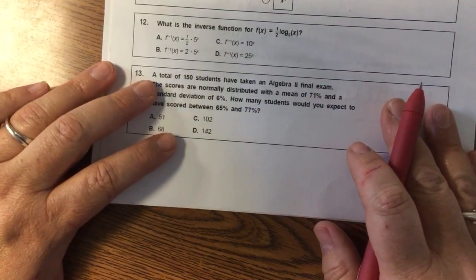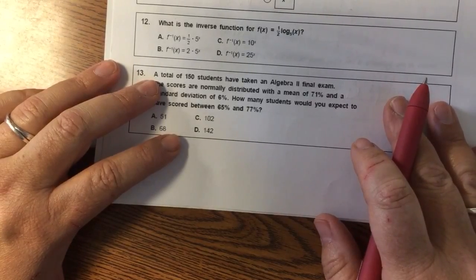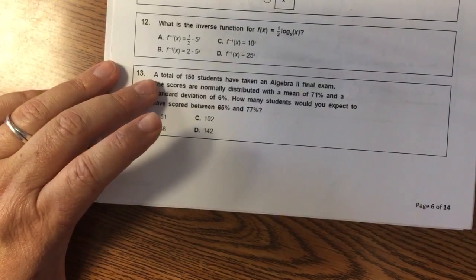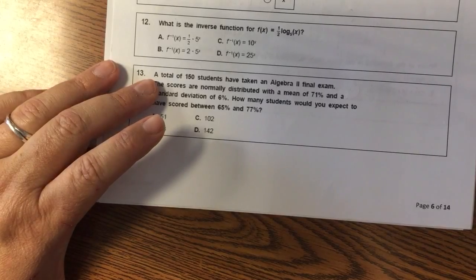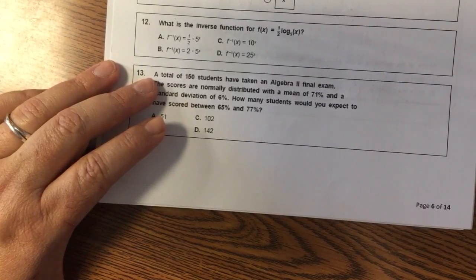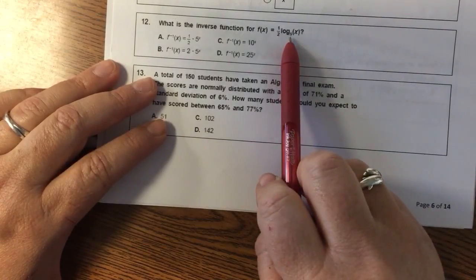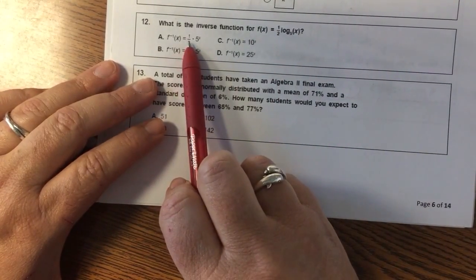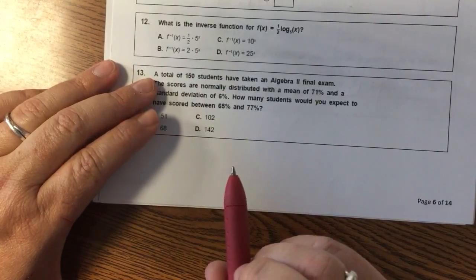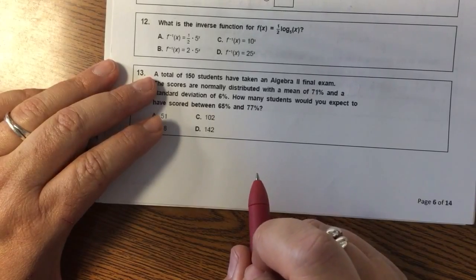All right, let's look at number 12. What is the inverse? We have not gotten to the inverses yet. Remember how, if I had a regular equation, the inverses look like when we graph them? They have a butterfly effect. So one thing you could have done is graph this and graph the other one and see if it gave you a mirrored effect. On the other ones, we would switch our x and y and solve for y.